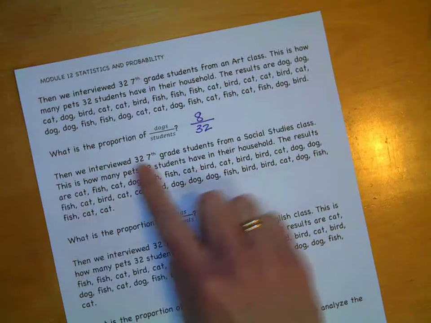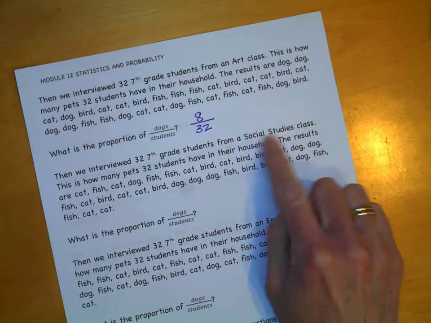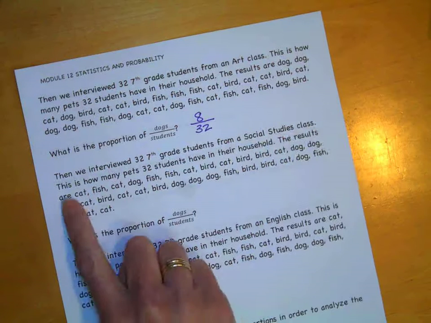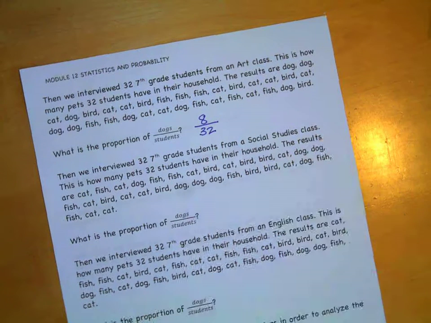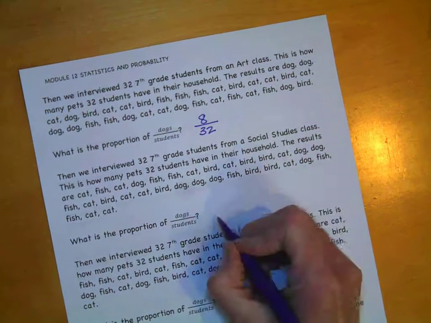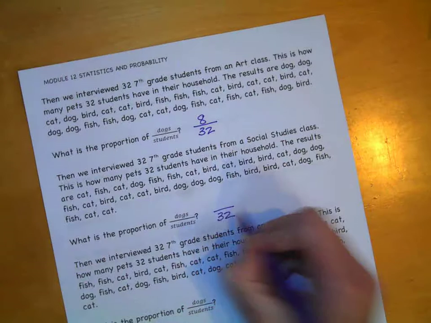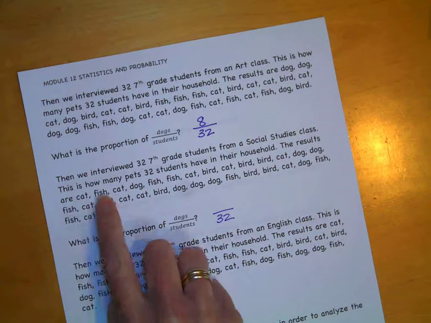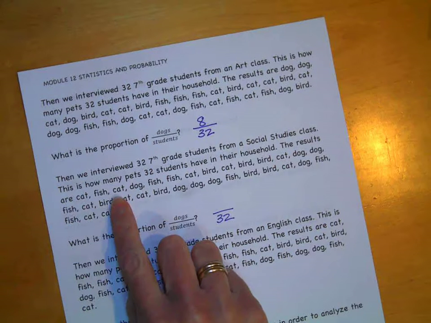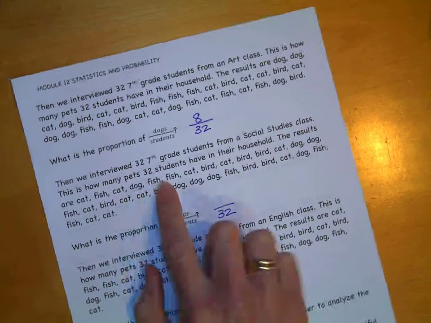Okay, so again, we did the interview again, and this time we interviewed 32 7th grade students from a social studies class. This is how many pets 32 students have in their household, the results. Okay, so I can go ahead and set up our proportion because, again, we have 32 students, and we're looking for dogs. You guys are getting the picture, so we're going faster. So cat, fish, cat, dog.